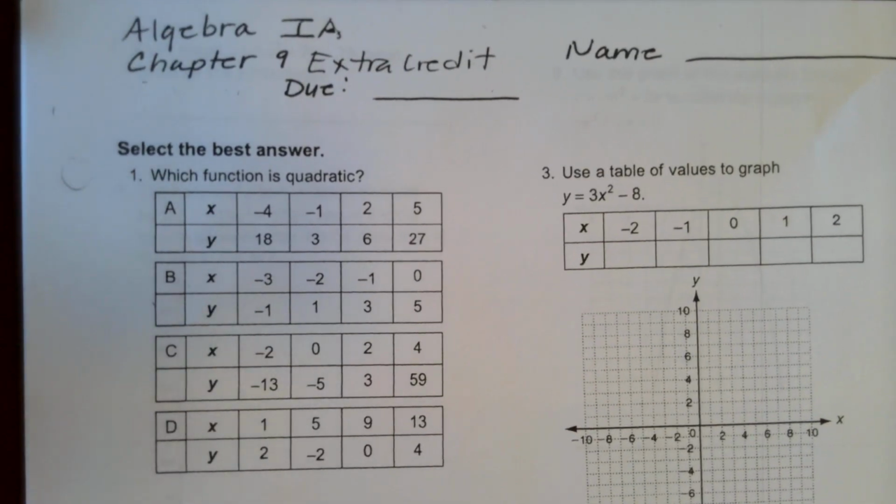Let's go here. Let's figure this out. Quadratics are a super important part of the Algebra 1 curriculum. So we have the linear. Remember, linear makes lines. Quadratic makes parabolas, which are U-shaped graphs.